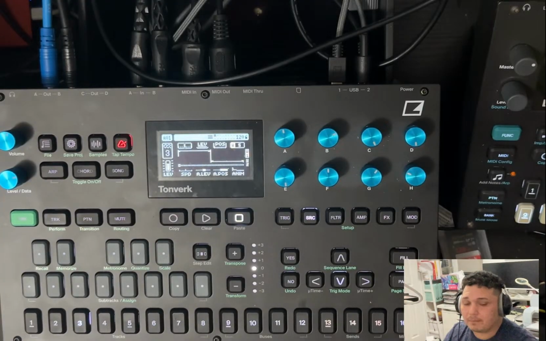But the good thing about the MPC is that you can buy yourself a high-end audio interface and connect it to the back of an MPC One, and you will get really, really high quality sound out of that box into your recording setup. Let me explain.